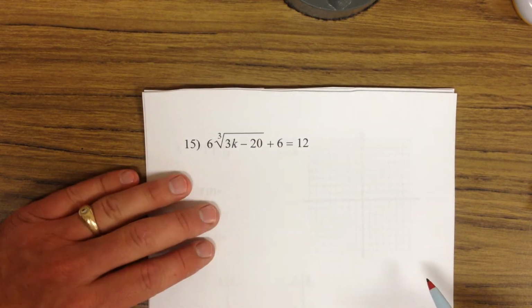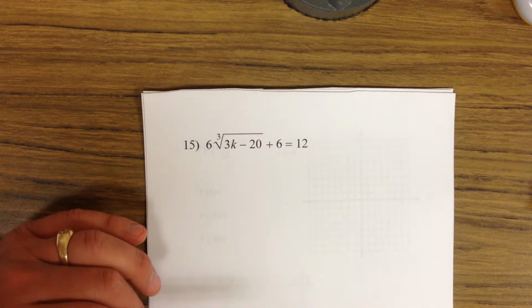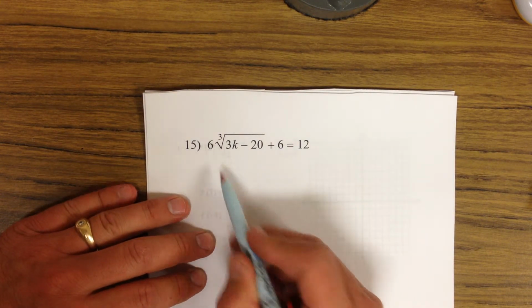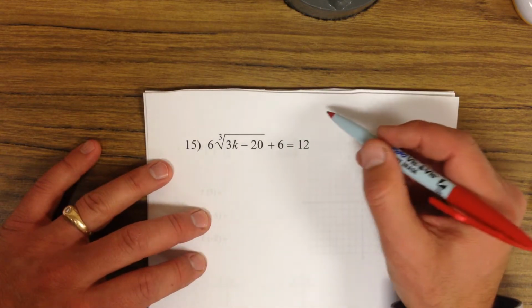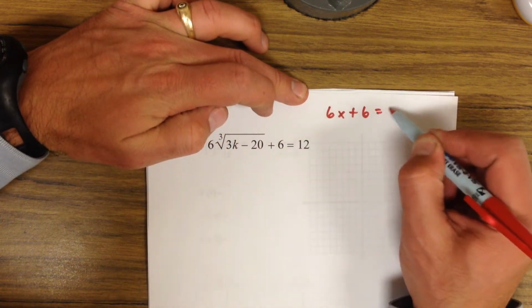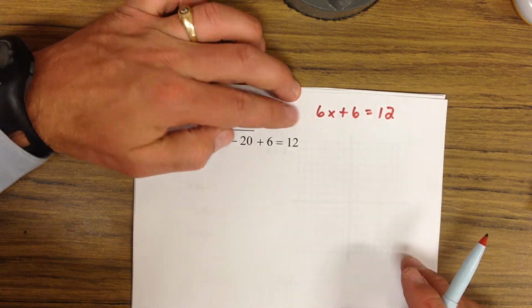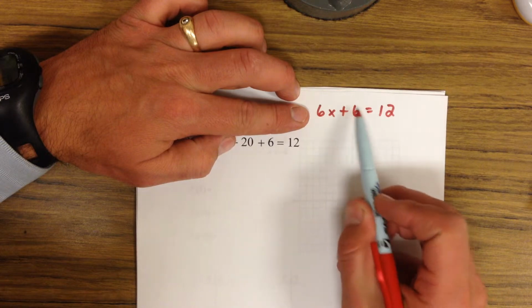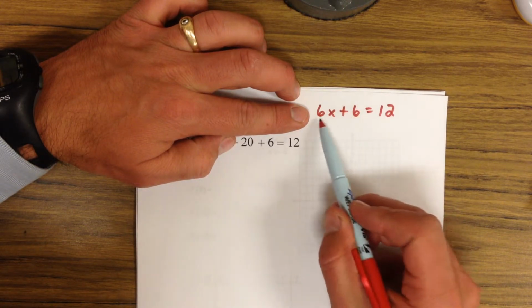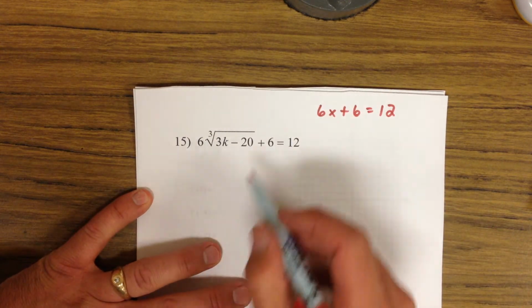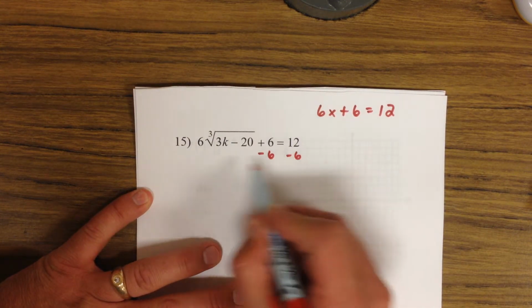Okay, this one, when I look at it, I have 2 6s that are along with my cube root. I have plus 6 and I have being multiplied by 6. So you can kind of relate it to solving an equation, where you got rid of the 6 first and then divided. You always got rid of adding and subtracting first, and then multiplication and division. Same deal with this. So we're going to subtract 6 from both sides.